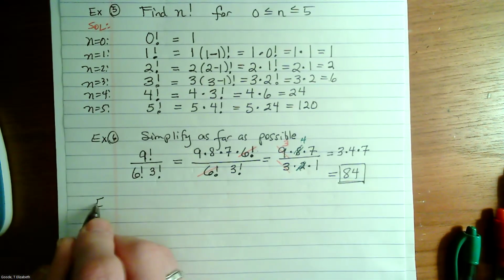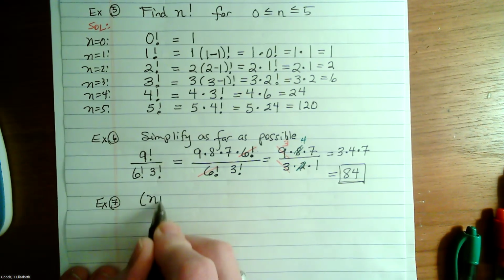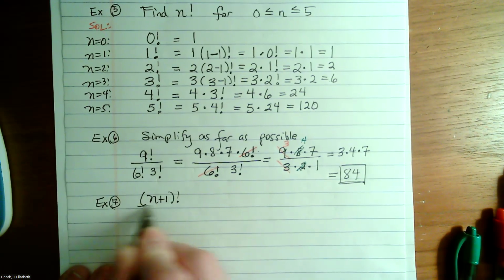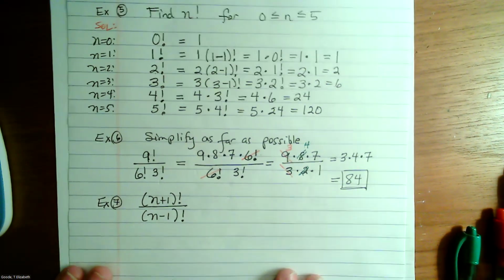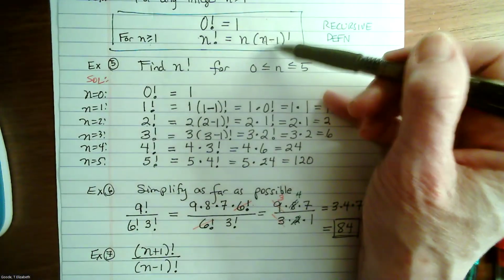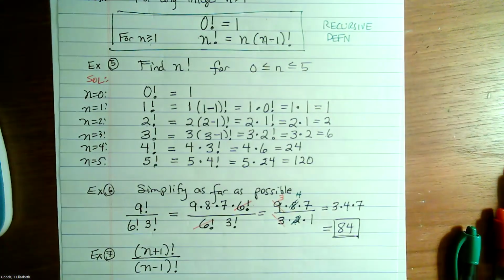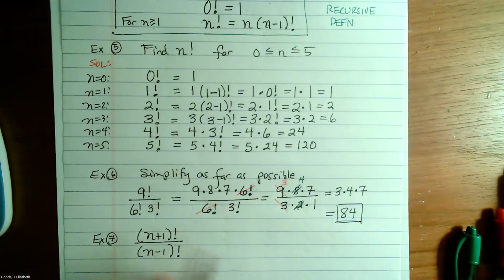Let's do another one. N plus 1 quantity factorial divided by n minus 1 quantity factorial. This is when this definition really helps. That's what we need, the definition now. The thing to understand about these integers, and they are integers, we assume that this is defined for n greater than or equal to 1, okay?